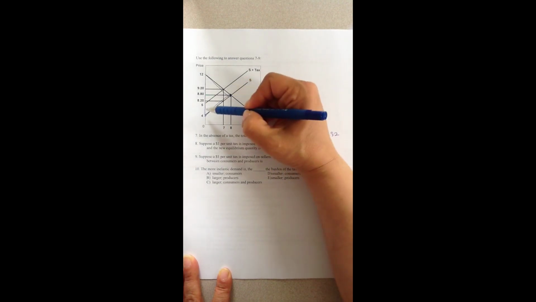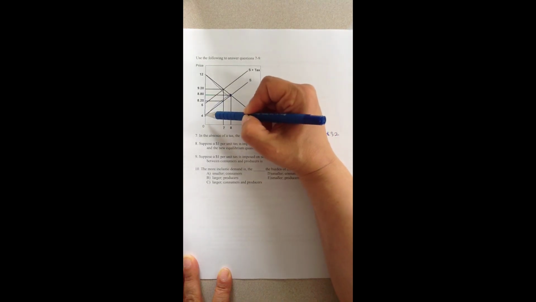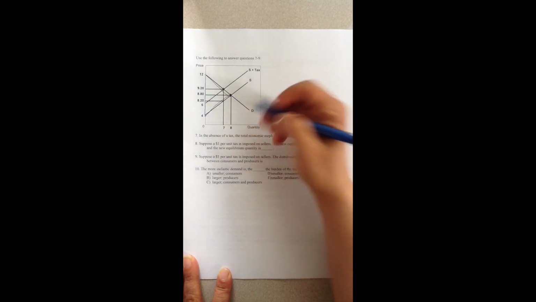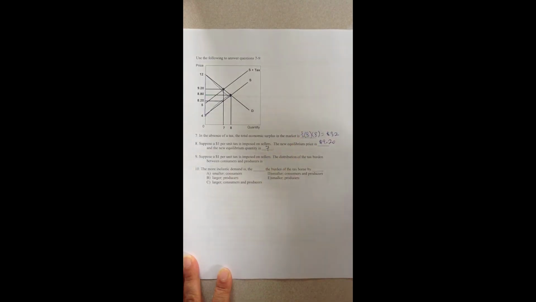With the $1 tax, and you can see this new supply line shows us that because it's shifted up by $1, we're here. So the new price is $9.20, is the price the buyers are paying. And the quantity is now 7.